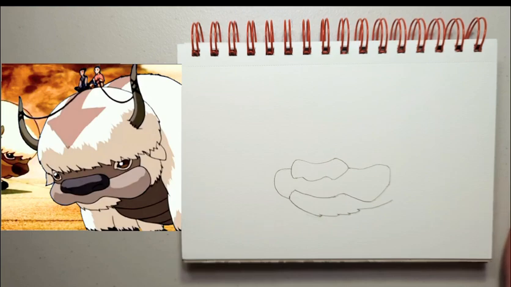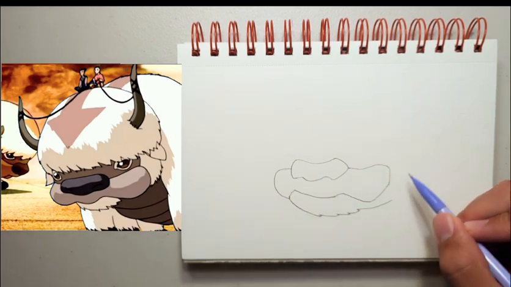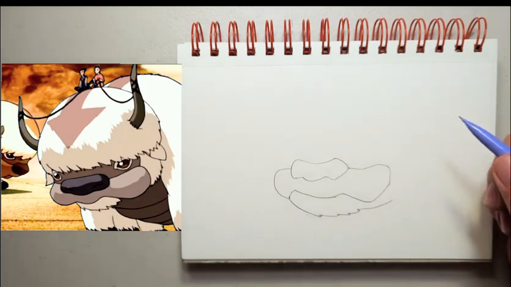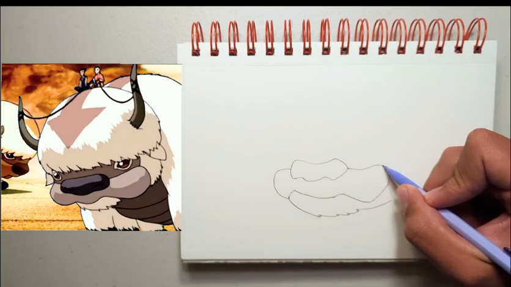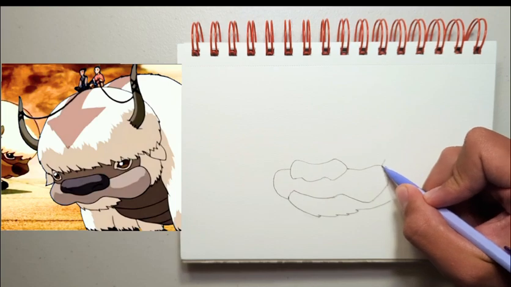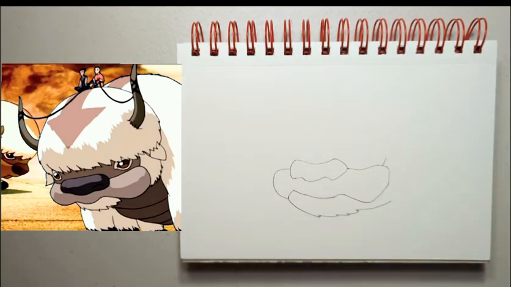Then to move to the top part of his head, we can just leave this gap here for now so we can have it framed out above. But starting here at the top part of the curve, just draw a line. And this is where his eyes are now.